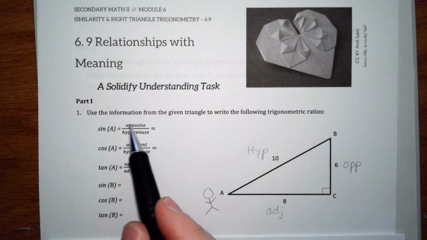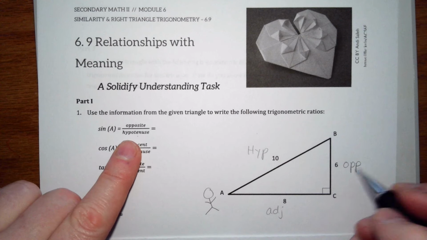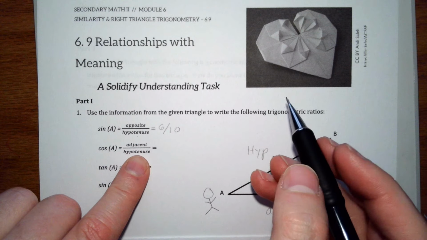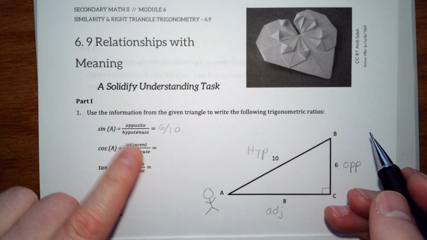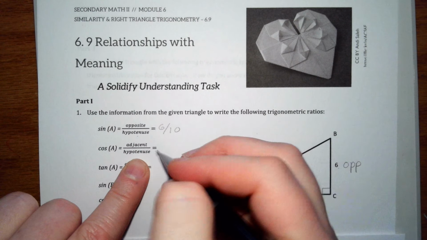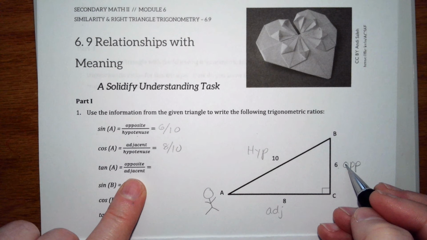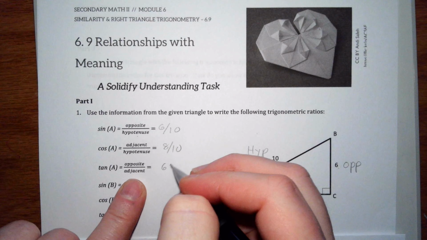So sine of angle A is opposite over hypotenuse, so 6 over 10. Cosine is adjacent over hypotenuse, so 8 over 10. Tangent, opposite over adjacent, so 6 over 8.